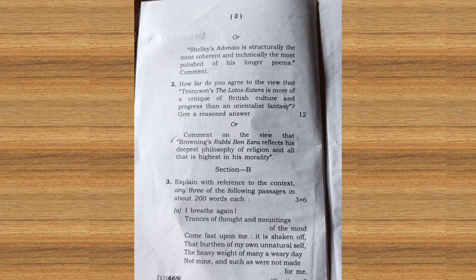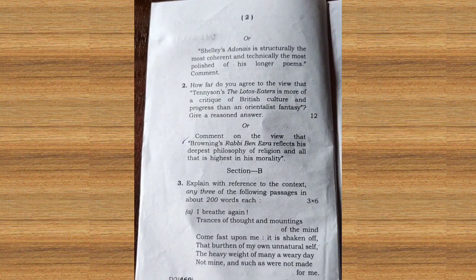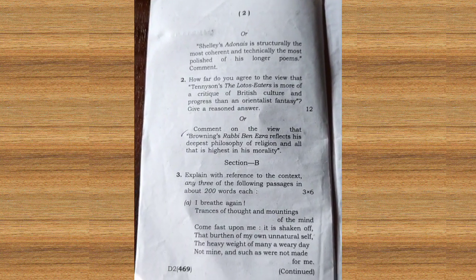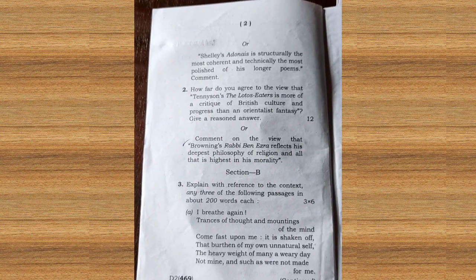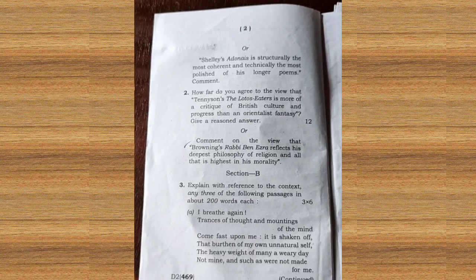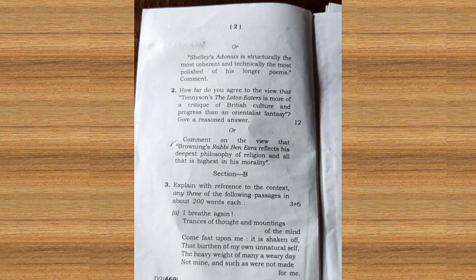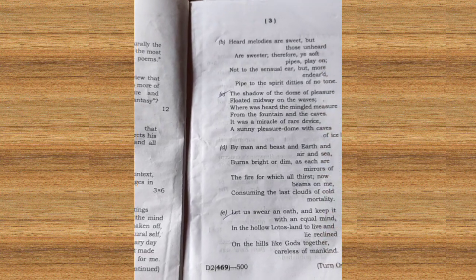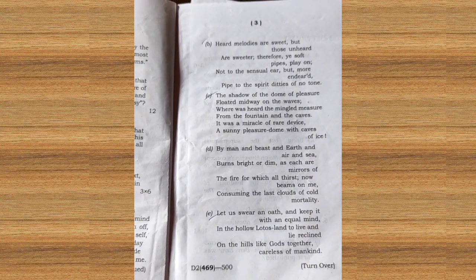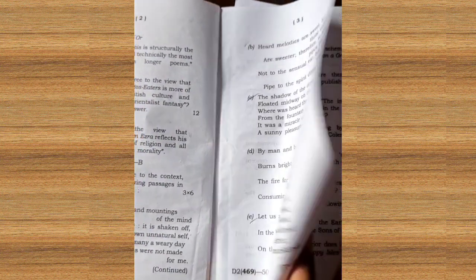So first you will have to answer two 12 marks questions. Then you will have 3 explanations. This is the poetry paper, so there will be explanations. You will have to answer 3 explanations from 5. You can see that 5 explanations are given. From that you have to choose 3.